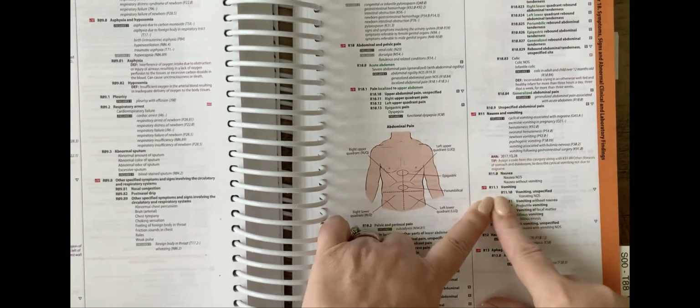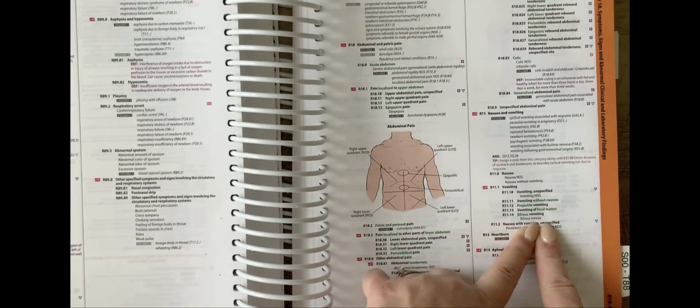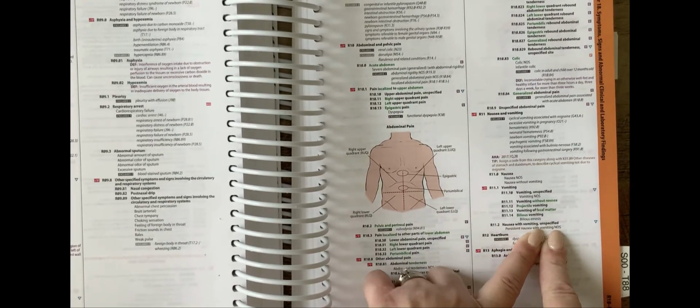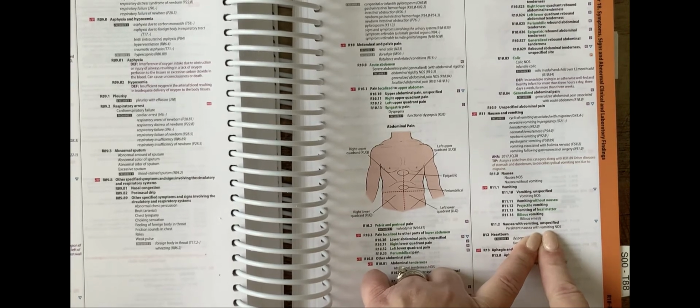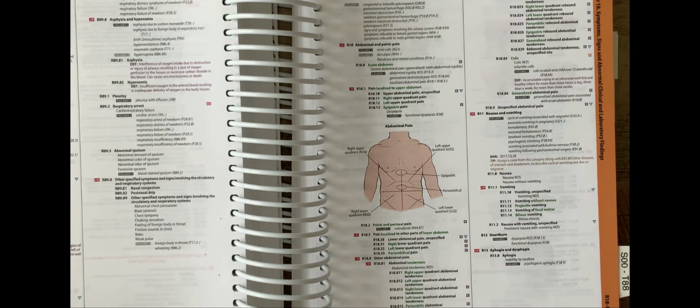R11.1, R11.2, nausea with vomiting unspecified. Persistent nausea with vomiting not otherwise specified. So that is going to be our code for case 6. So there you've got 3 or 4 examples of how to look up these codes for these case studies, and I'll leave you to it to do the rest of them.